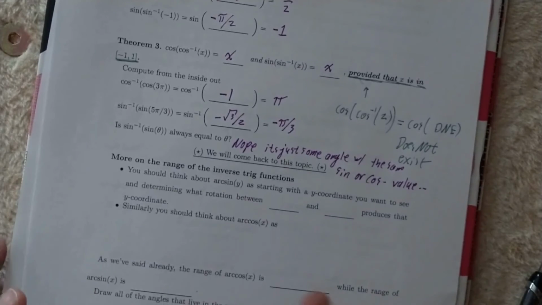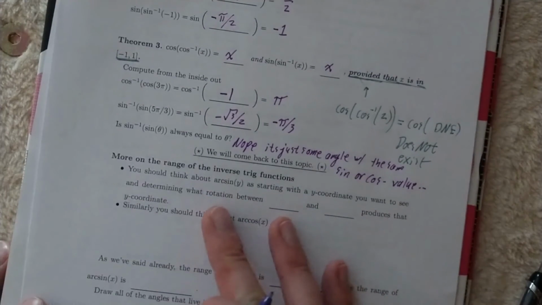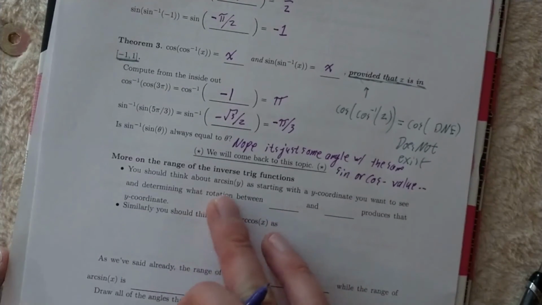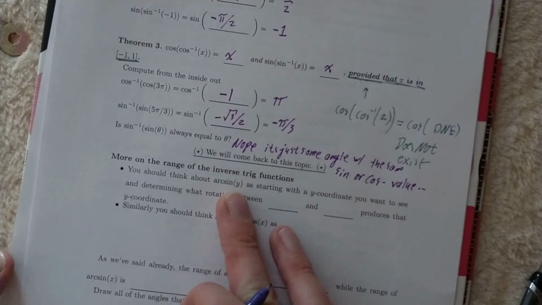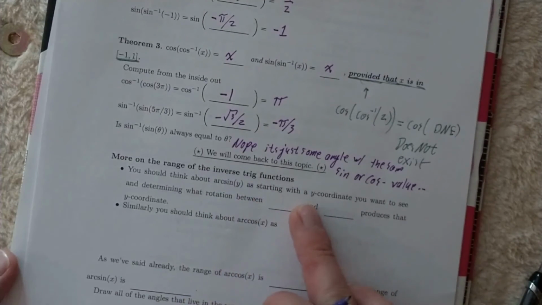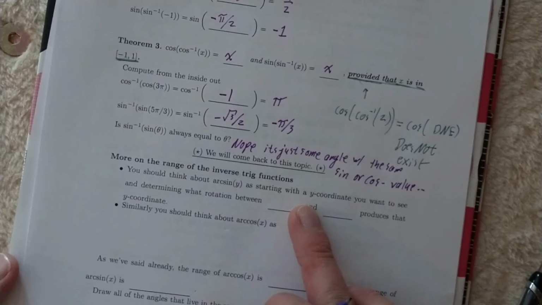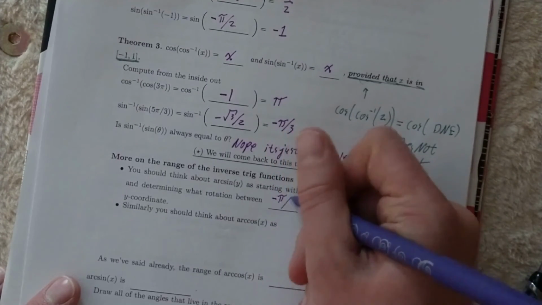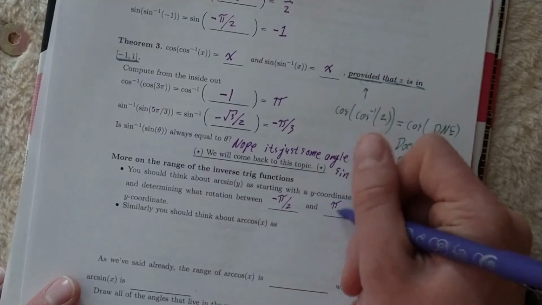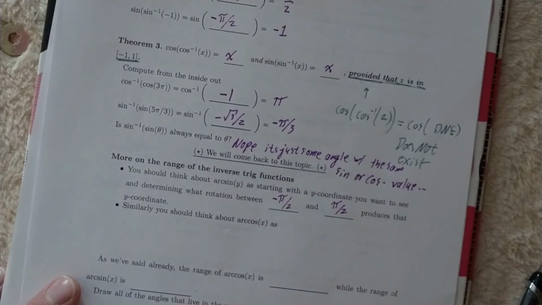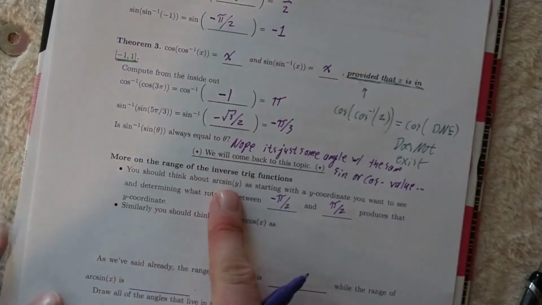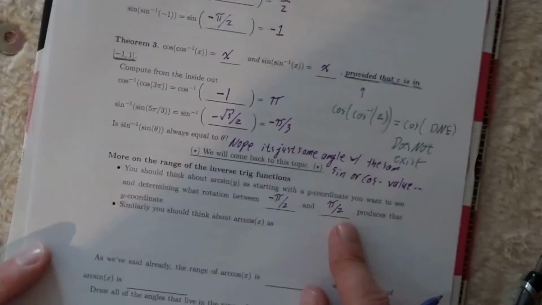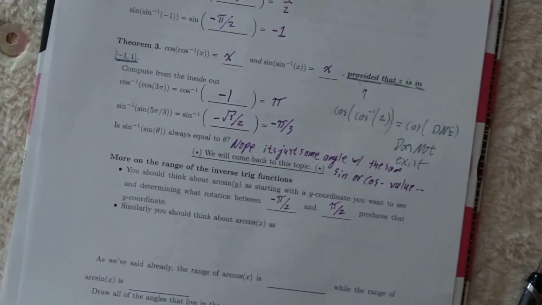So let's think about what inverse sine means a little bit more. You should think of inverse sine of a number as being like, I want to start with the y-coordinate and see what rotation gives you that y-coordinate. But the rotation has to be in the range of inverse sine. So the rotation has to be between -pi over 2 and pi over 2. So if you want to evaluate inverse sine of y, you need to figure out what rotation between -pi over 2 and pi over 2 produces that y-coordinate.